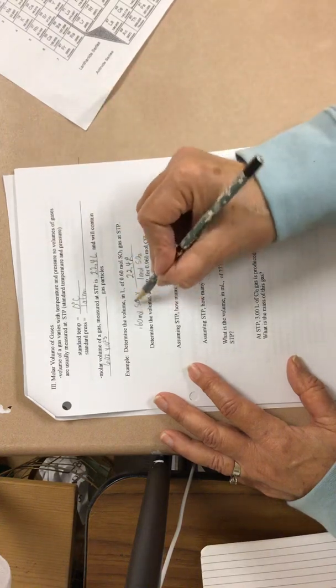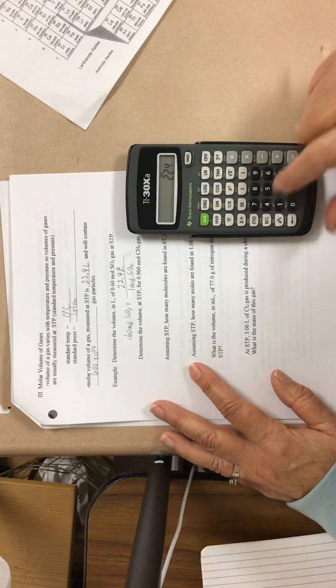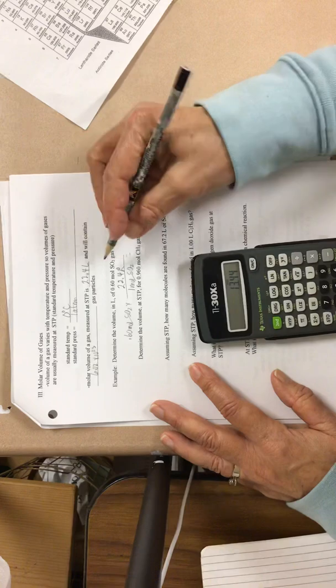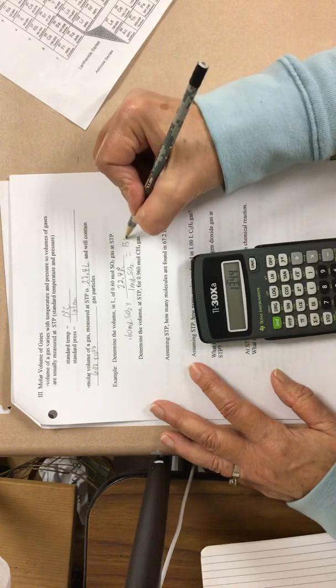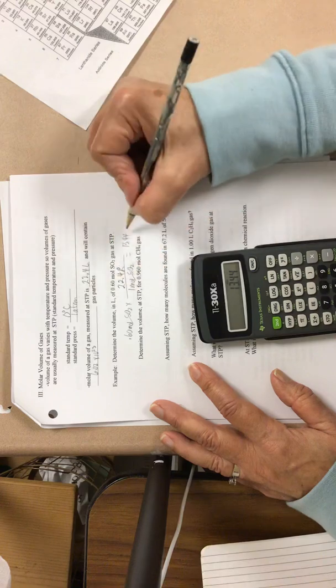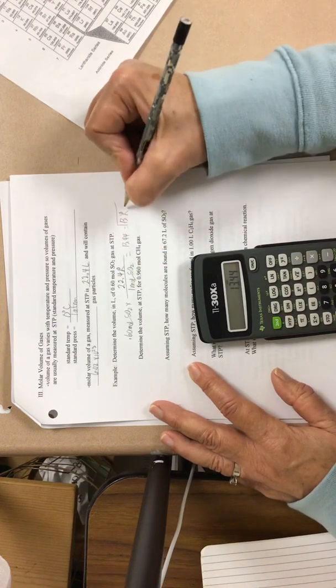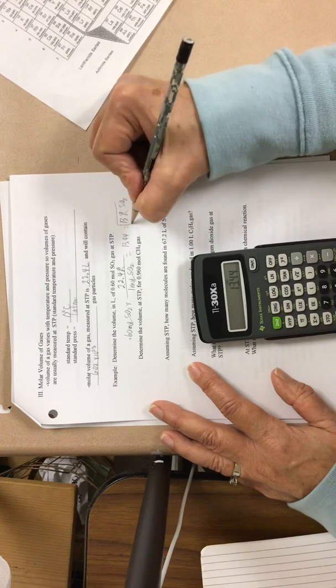Your mole SO2 cancels. You multiply across, 6.0 times 22.4, 134.4, but we want 2 sig figs because of the 6.0, so we say 13 liters of SO2.